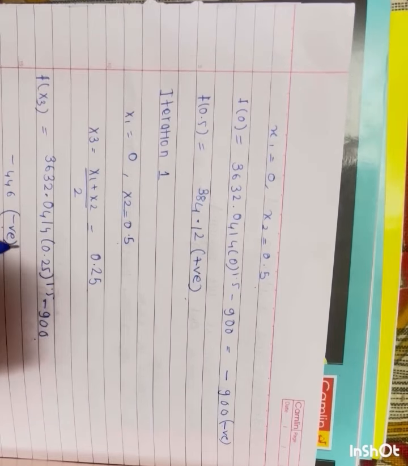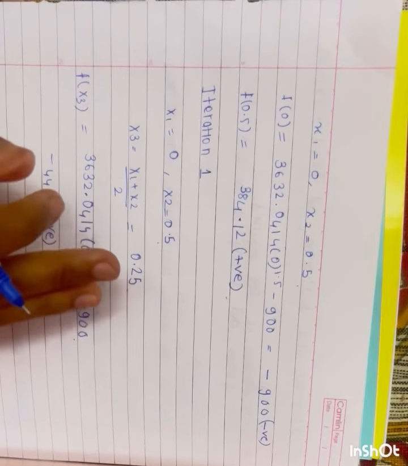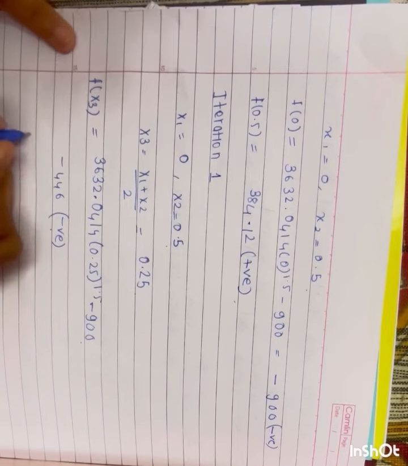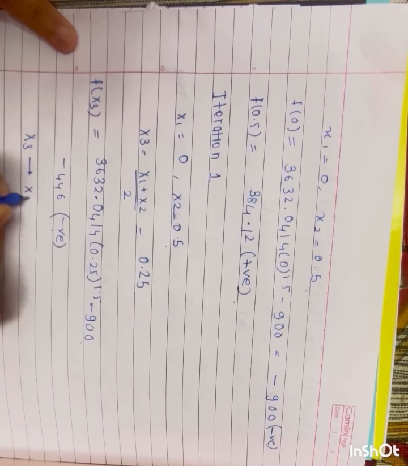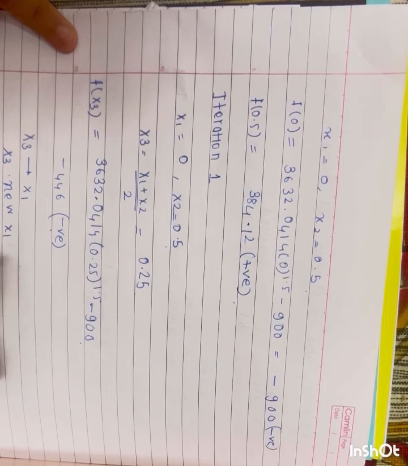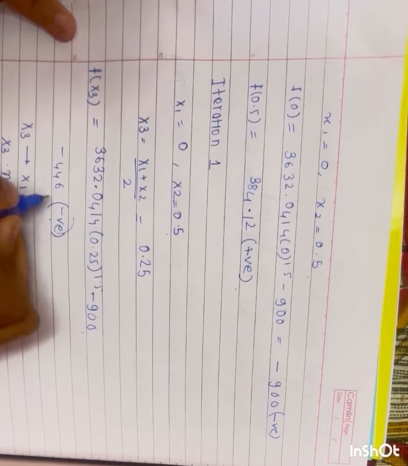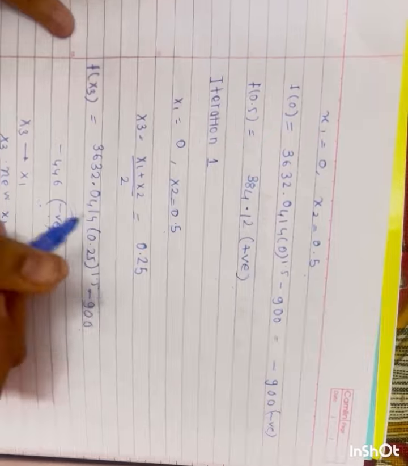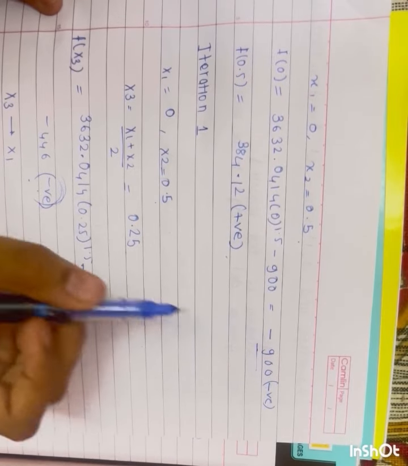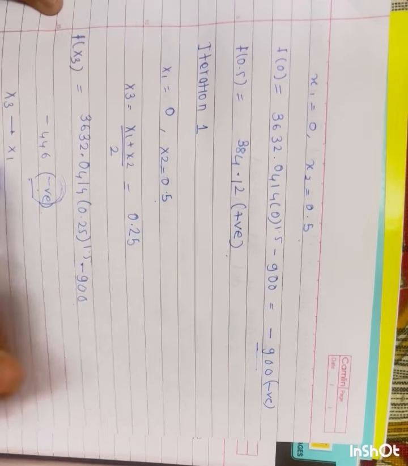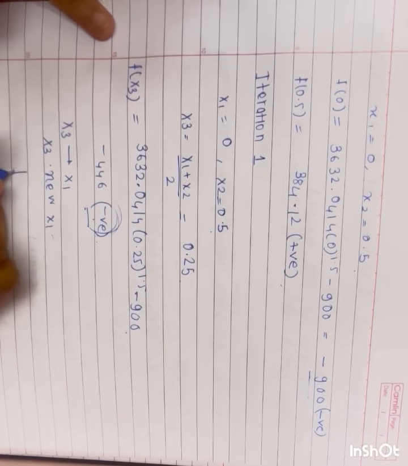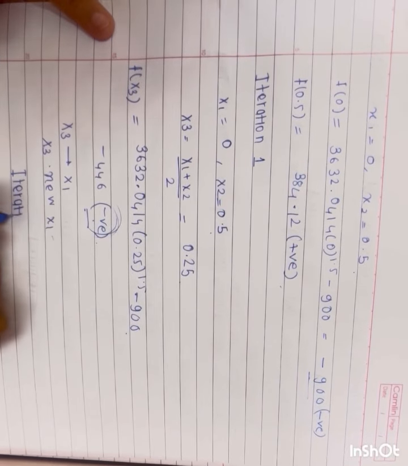So what we do over here is we just substitute x3 in place of x1. So our x3 is new x1, because the functional value of x1 was negative and it is negative. So we can replace them and do the iteration 2 again.